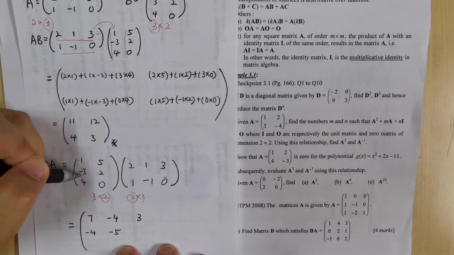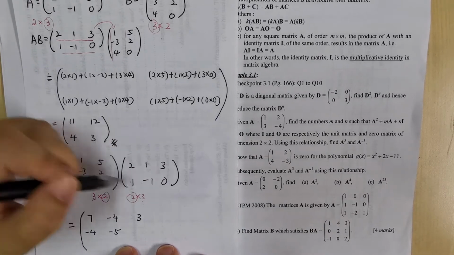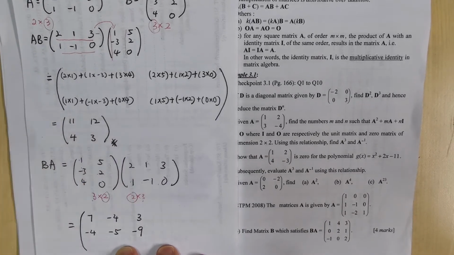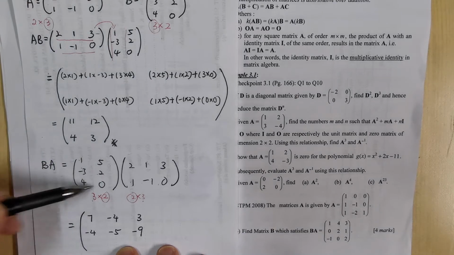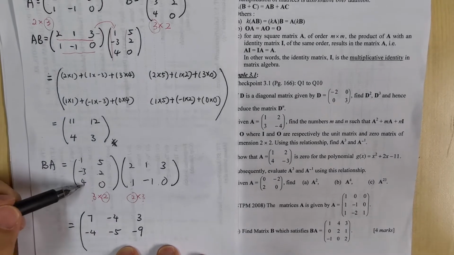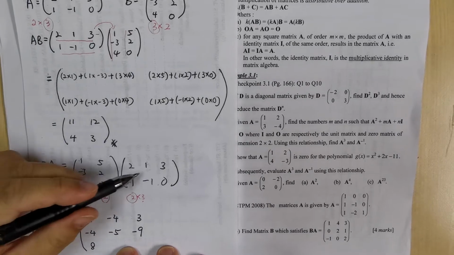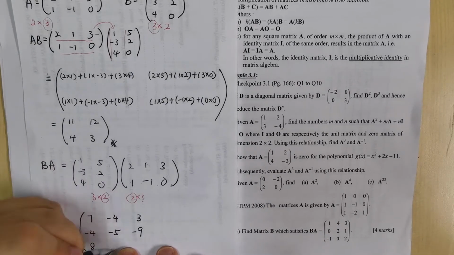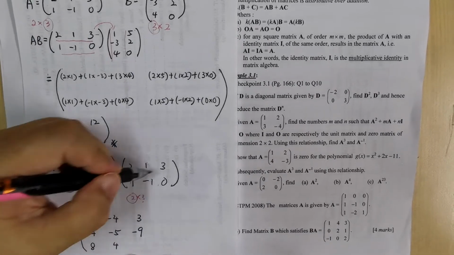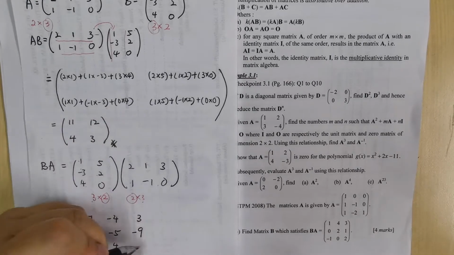Negative 9. Negative 3, negative 9, 0. Okay. Then last row, each column. 4 times 2, 8, 0. Then 4 times 1, 4. This one 0. 4 times 3, 12. Then 0.